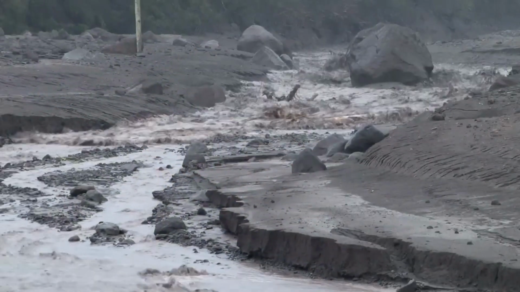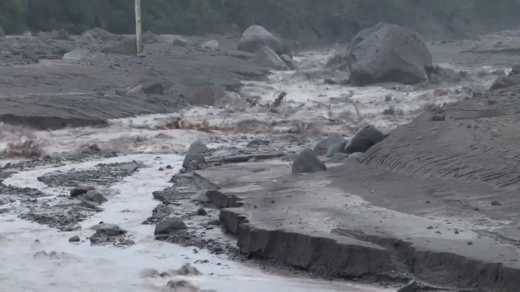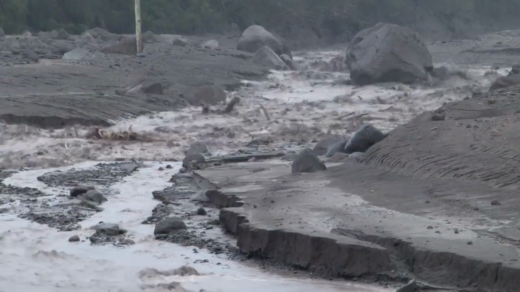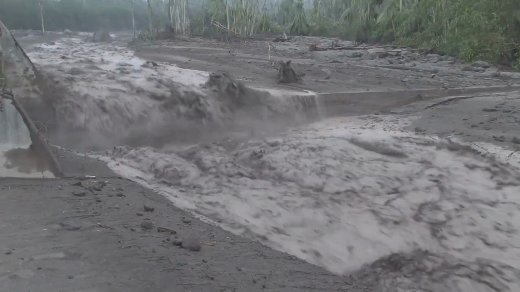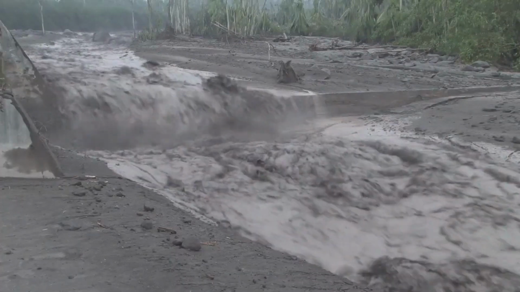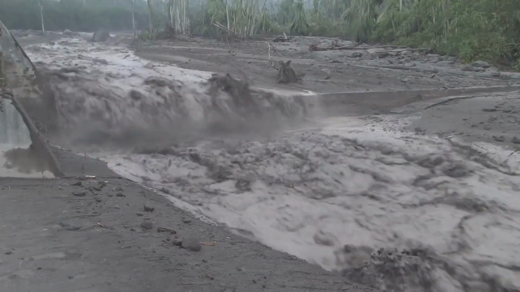When volcanic ash and debris mix with rainwater or melting ice, they can form lahars, which are fast-moving, powerful mud flows. Lahars can bury settlements, causing significant property damage and loss of life.